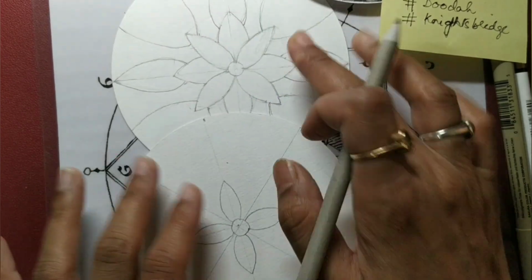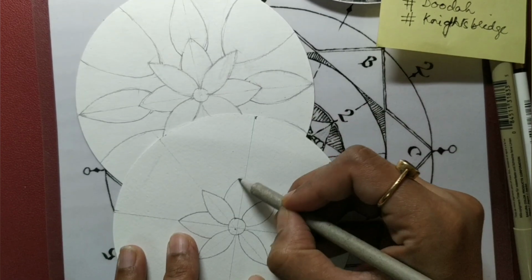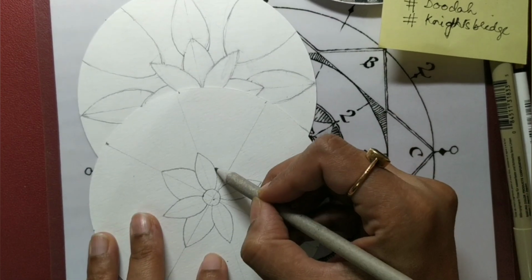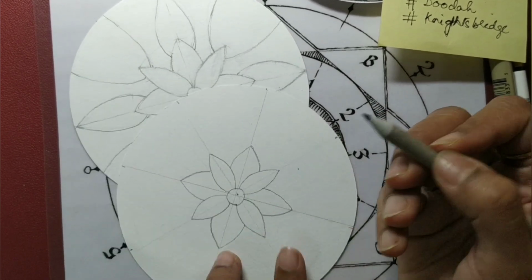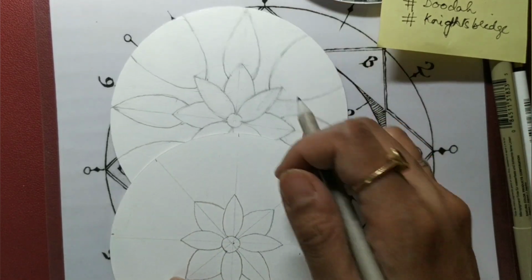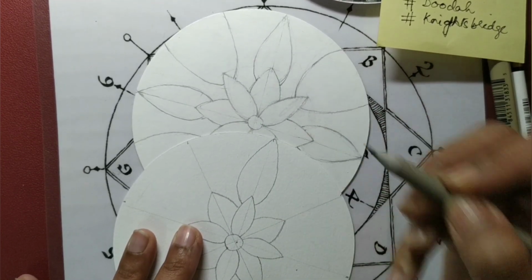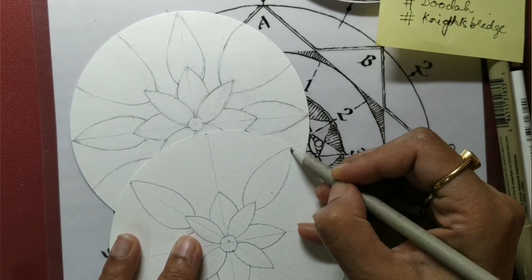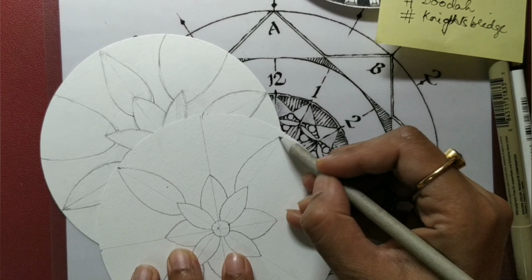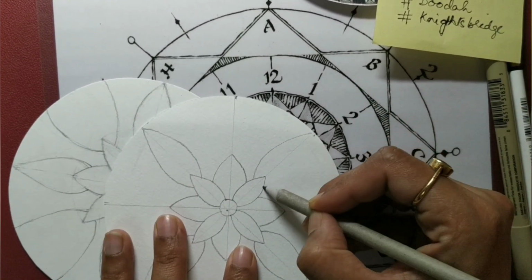Again, there are joining petals in between. So 1, 2, 3 and 4, right? And then these are bigger petals over and above this. So 1, 2, 3 and 4, right?